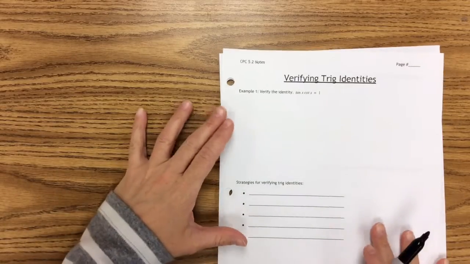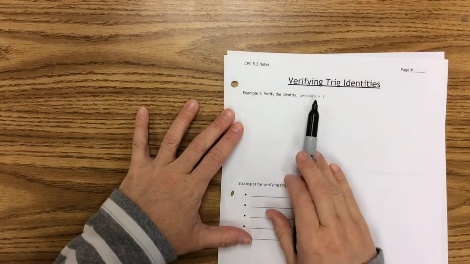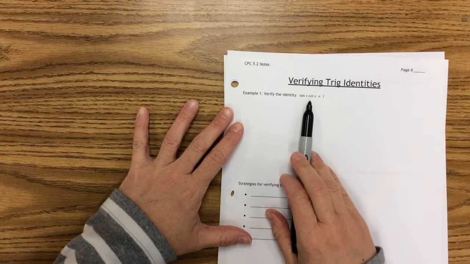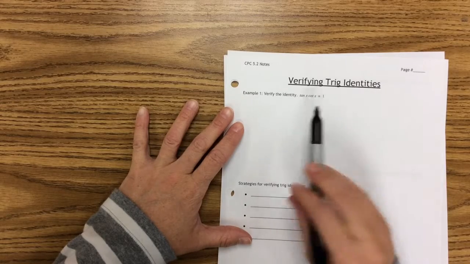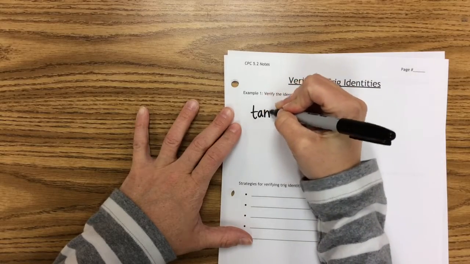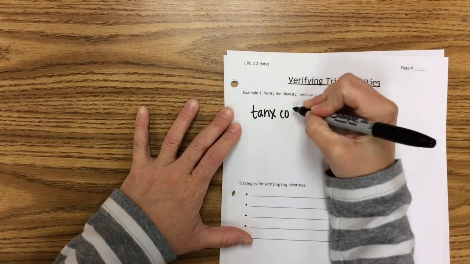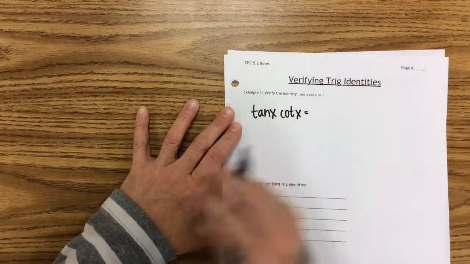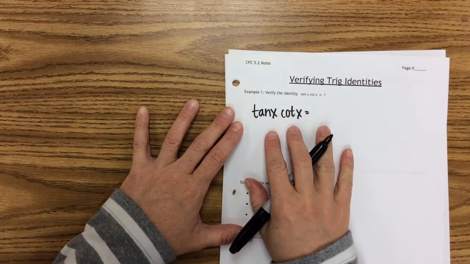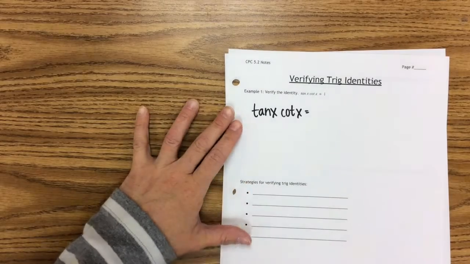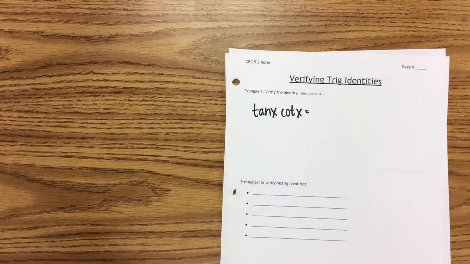So for verifying trig identities, what we want to do is show through substitutions and algebraic work that this does equal this. So the way I do that is I take the side on the left and write that down. Tangent of x times cotangent of x. And what I want to do is do some substitutions with the identities on the green sheet to show that it does actually equal 1.